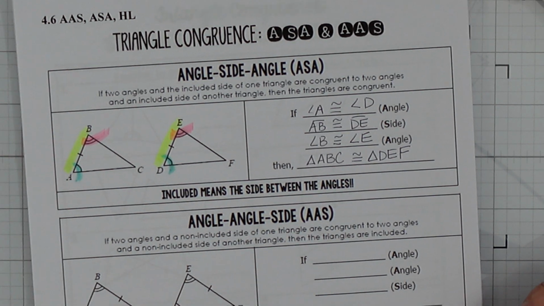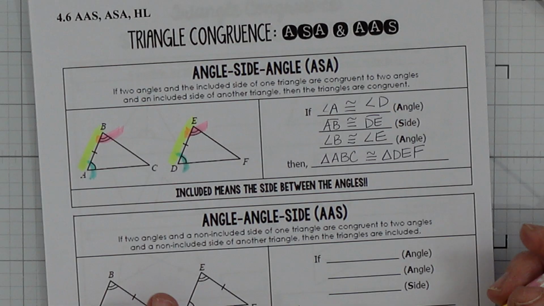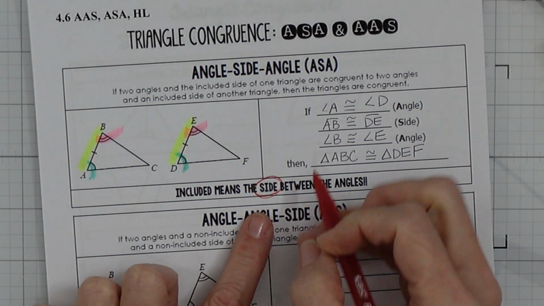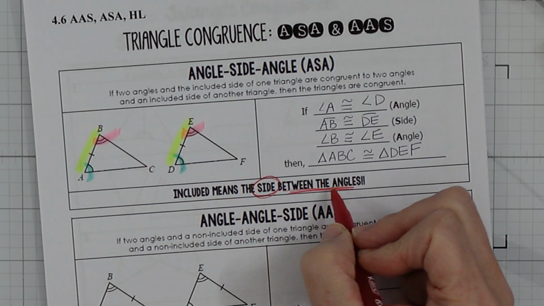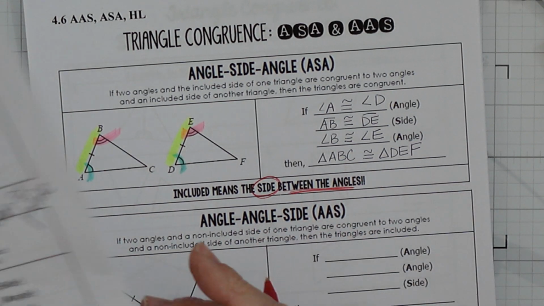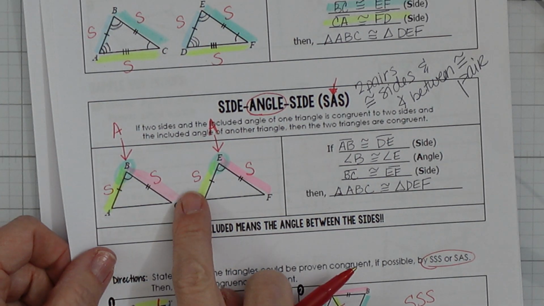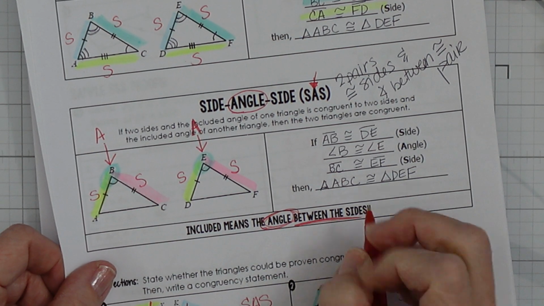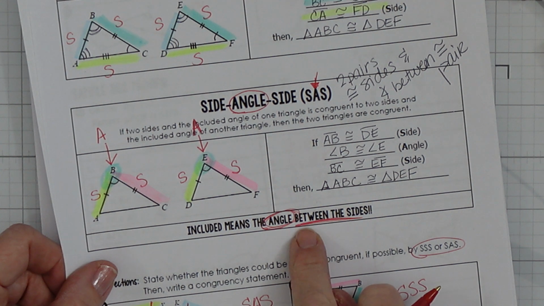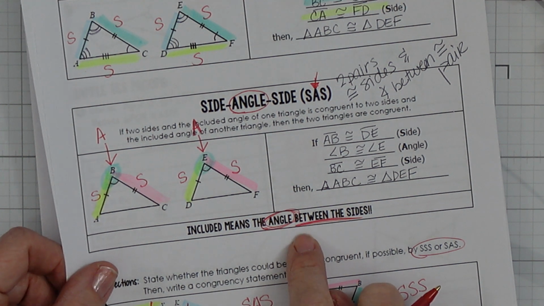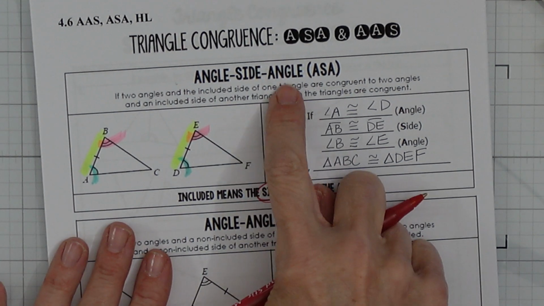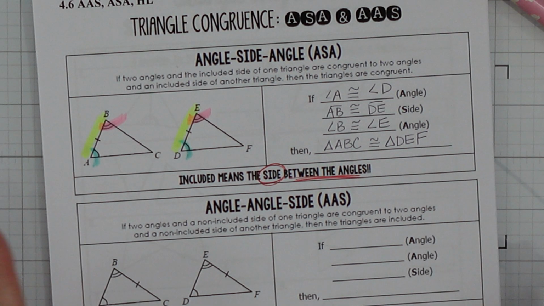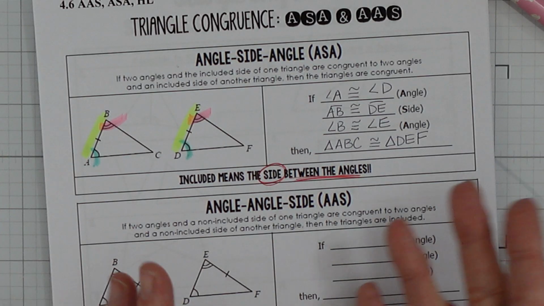Okay. Next, before I do that, the side is between the angles. Now, this is a little different than side, angle, side, where the angle is between the sides. So this is 4.5, side, angle, side. This one is angle, side, angle. It's like a little angle sandwich. You've got an angle and you've got the side in between.